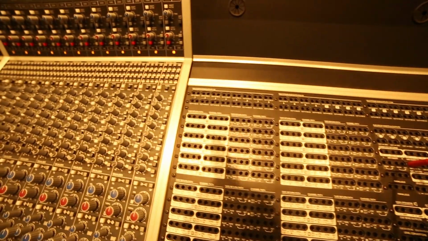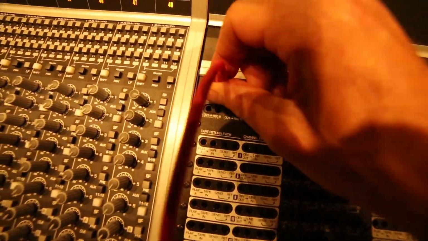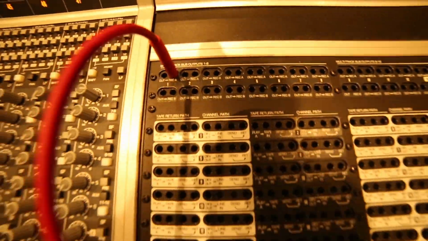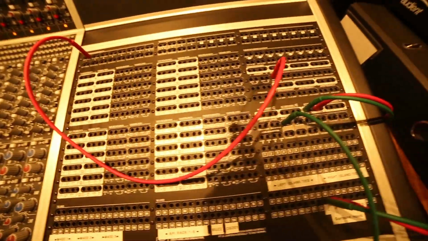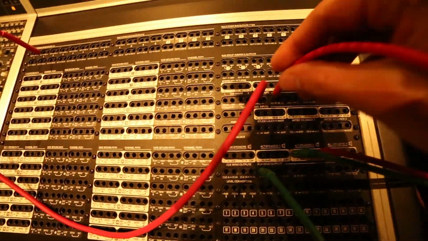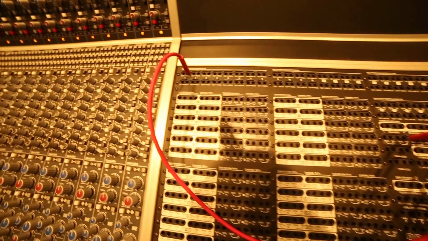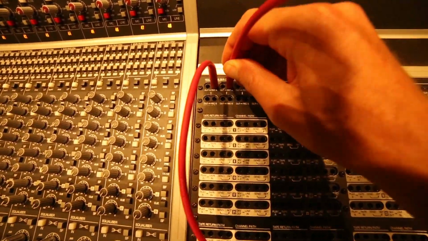I'm going to patch that over here into the multi-track bus output 1 record A, and I'm going to grab another patch lead and go from mix right and patch that into 2.